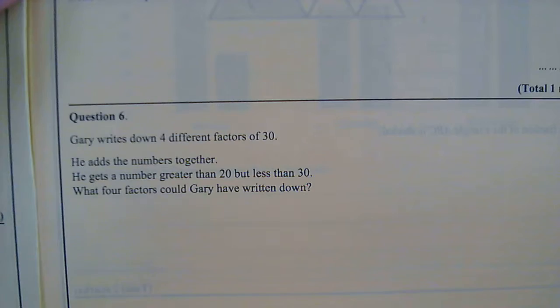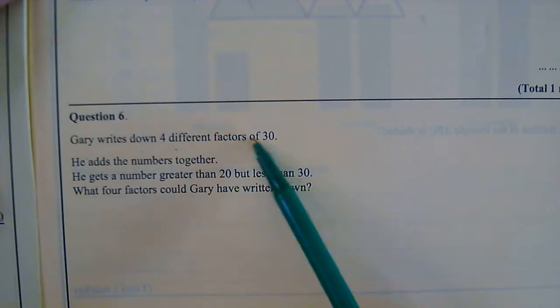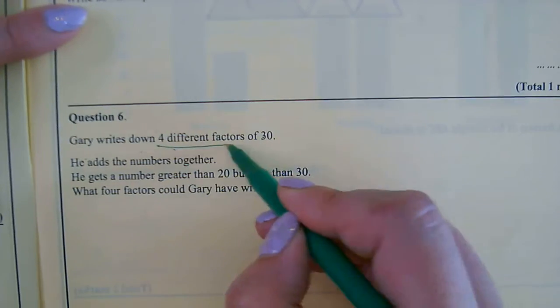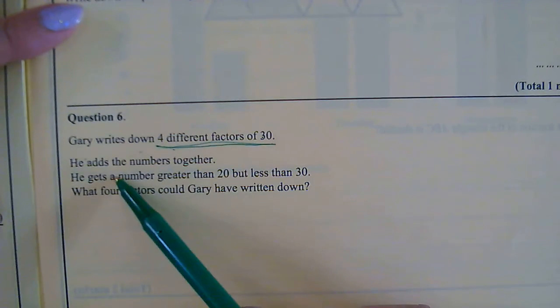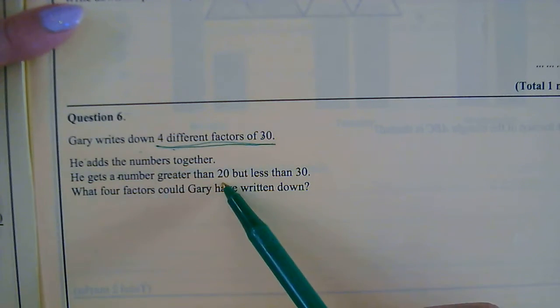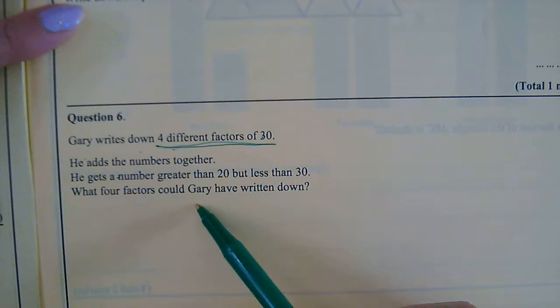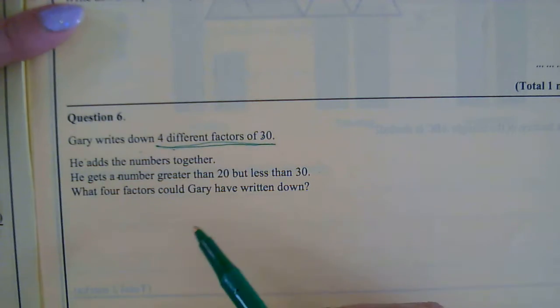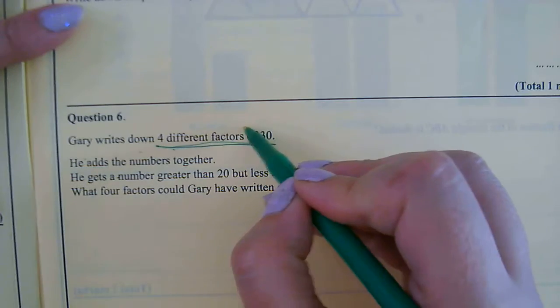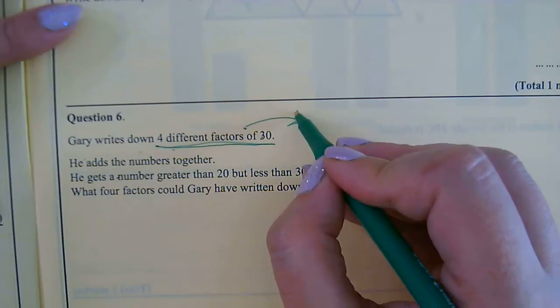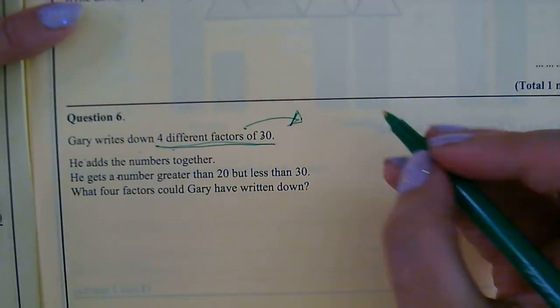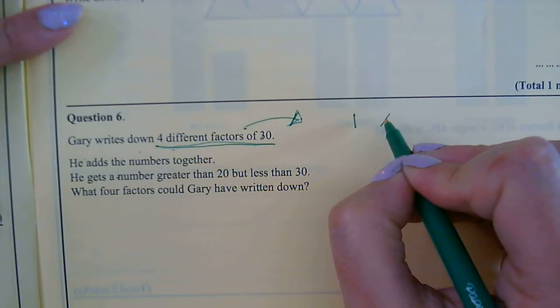Okay, question 6 then. This one's all about factors, and make sure you read the question. Gary writes down 4 different factors of 30, doesn't tell us what they are. He adds the numbers together and gets a number greater than 20 but less than 30. What 4 factors could Gary have written down? Before I do anything, I don't know much about Gary other than he's working with factors of 30. So firstly I'm going to quickly write down all the factors I know of 30.